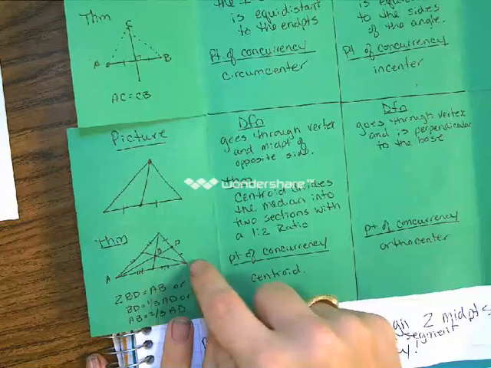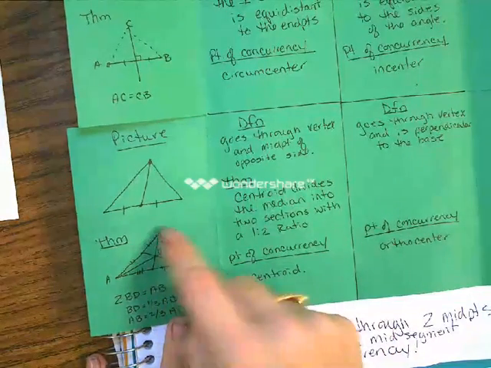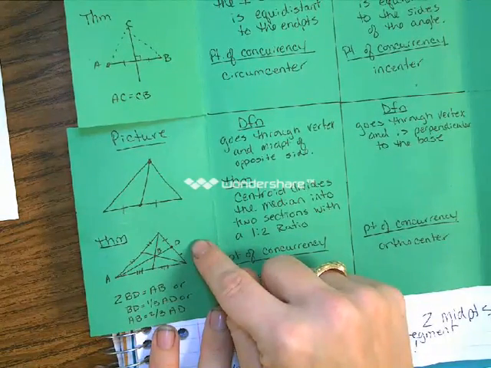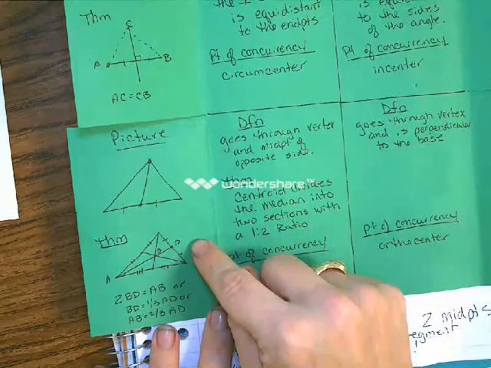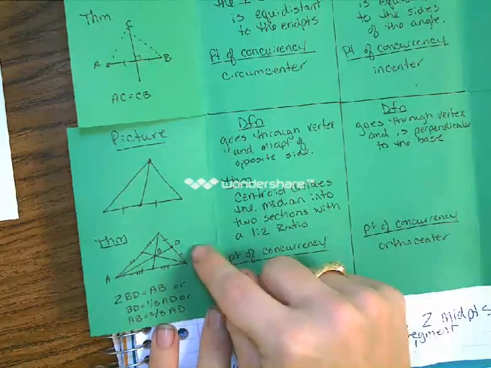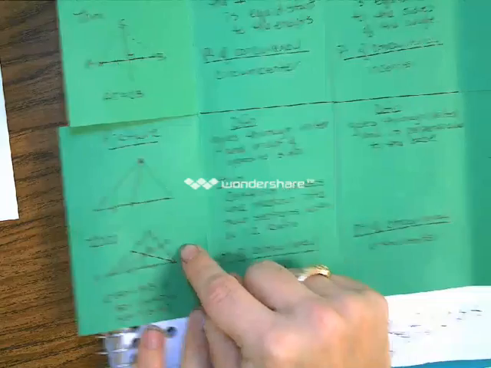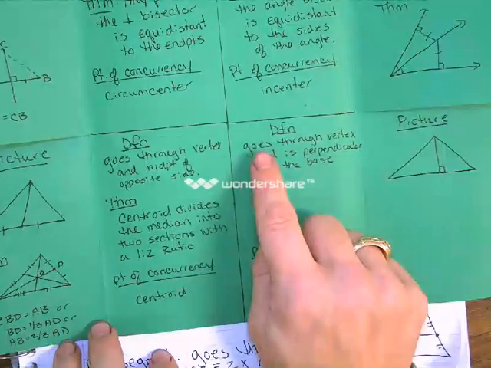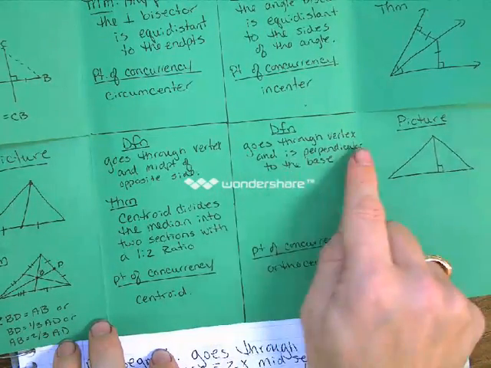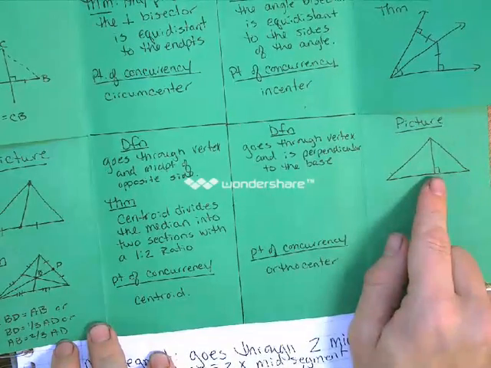If you can't draw this, I understand that this is a difficult picture. Bring it to me in class and I'll draw it for you. Don't fret over it if you can't do it. Just let me know and I'll help you. Alright, altitude, almost done. Goes through the vertex and is perpendicular to the base. Here's the picture for it. Its point of concurrency is an orthocenter. There is no theorem for this word.